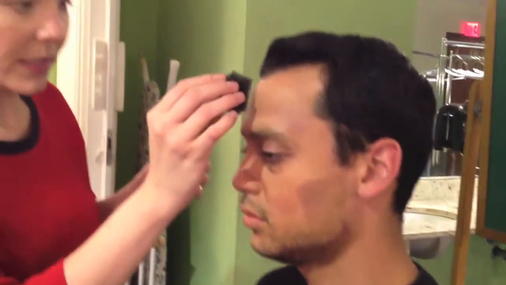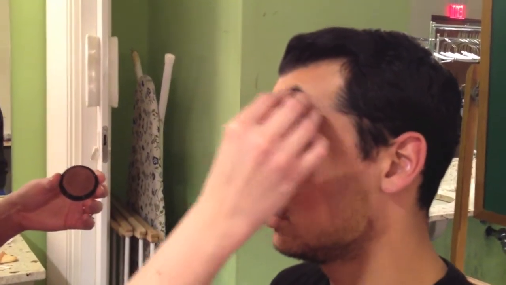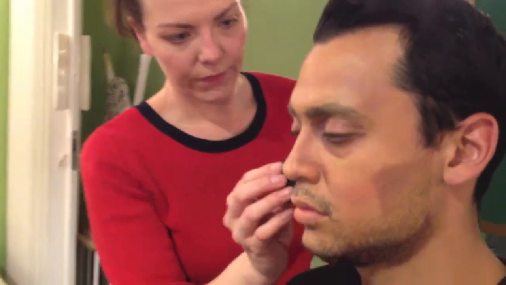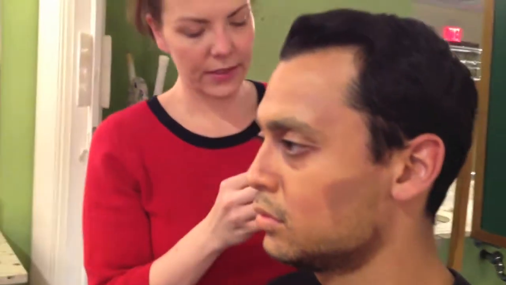Don't do it with the edge of the stippler either, or it'll have little sharp edges all over it, which you want to avoid. So see how you just kind of break up? No need to do it on the eyes because this thing's a bit scratchy.